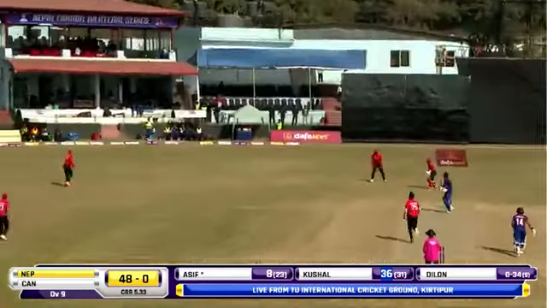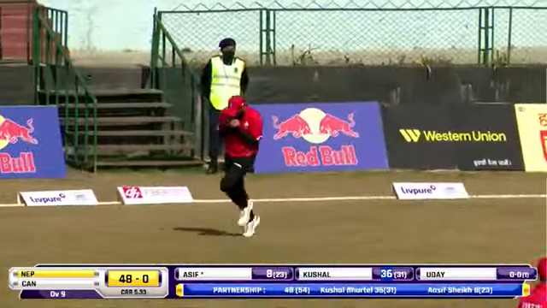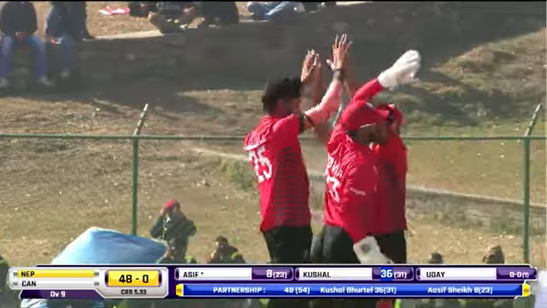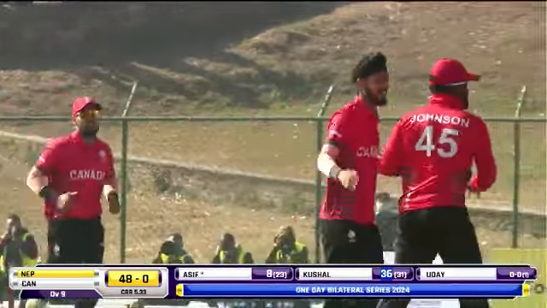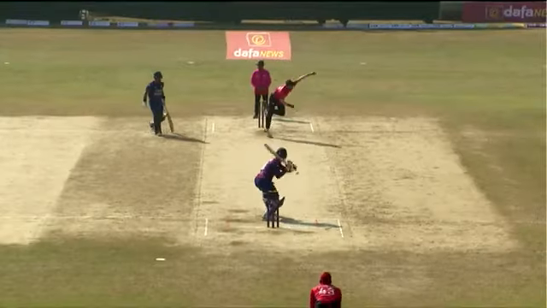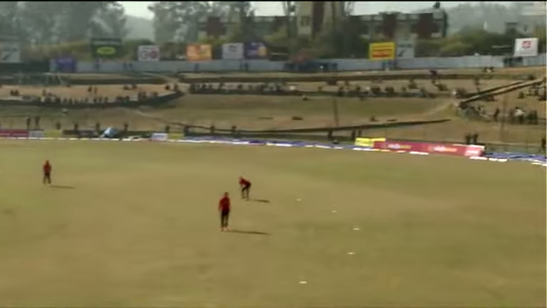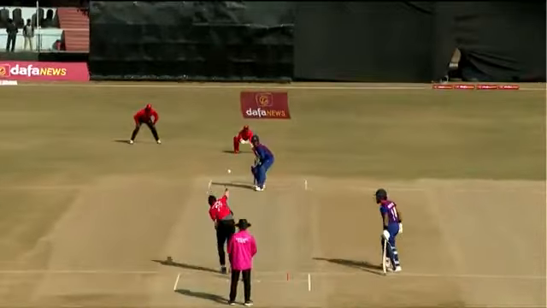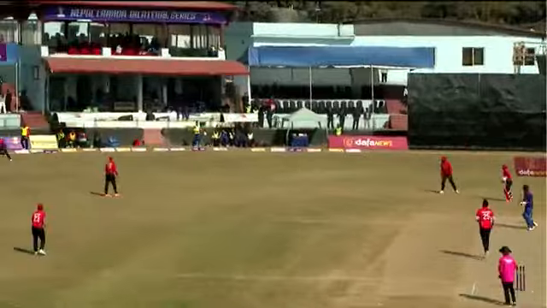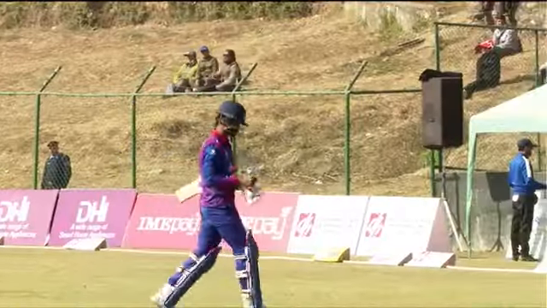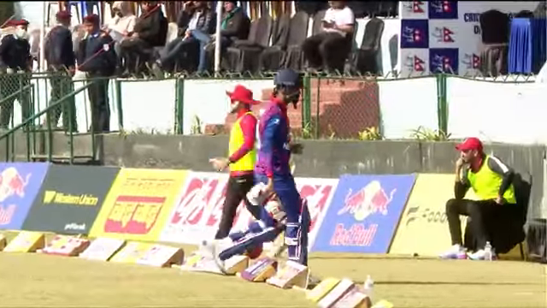Asif Sheikh cuts this time. Straight into the hands of the fielder at third man. Unlucky, you'll have to say. A lucky wicket this time for Uday. Nepal lose their first wicket. You could see him cutting under the ball, was trying to get over the fielder around the point region, but just sliced away to the third man region. A comfortable catch taken. Asif goes for 8.